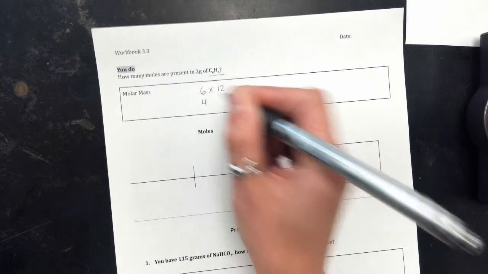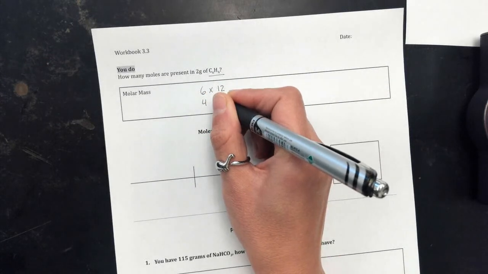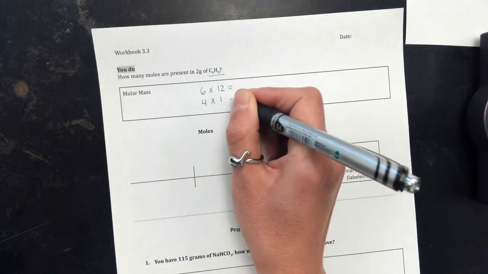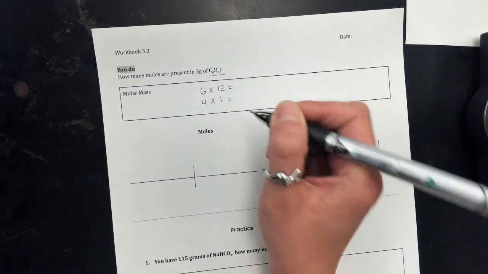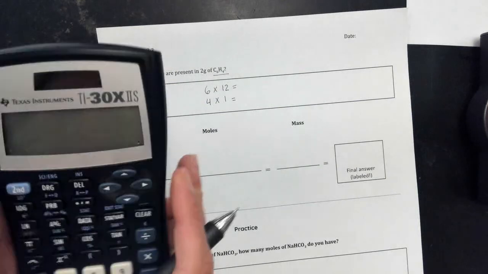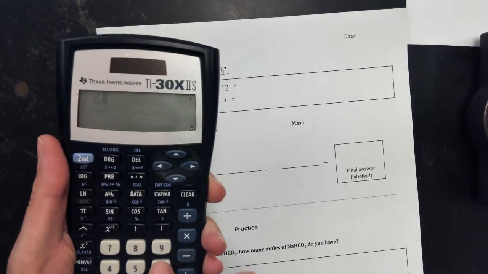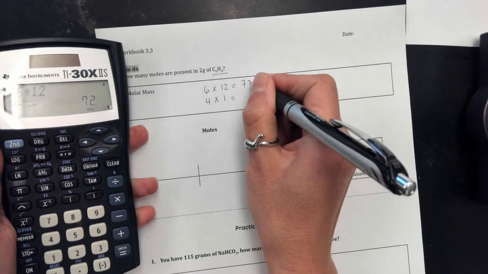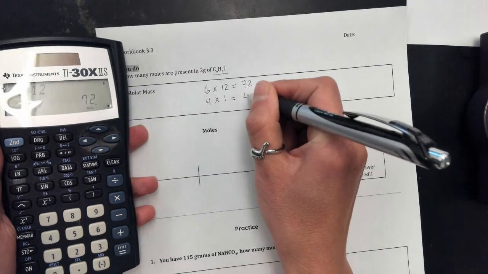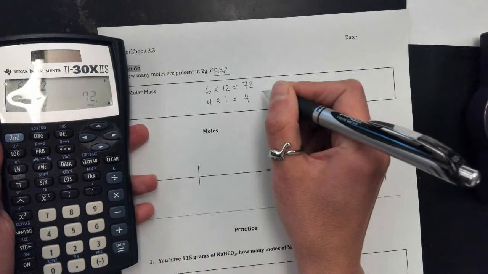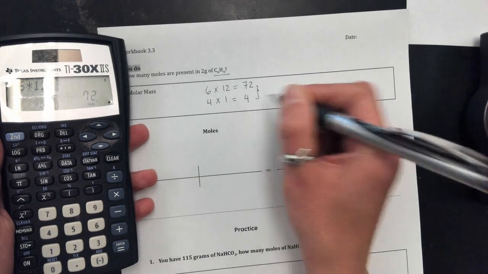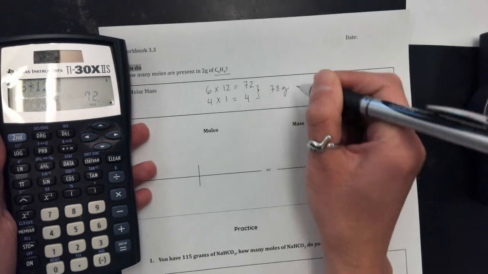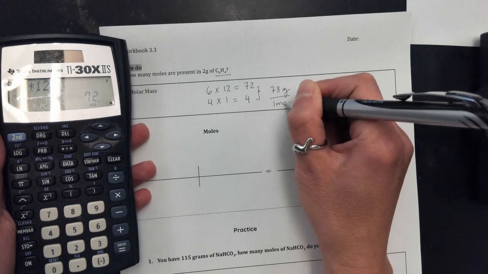I have 4 hydrogens, and they all weigh 1 gram. So I take 6 times 12, which I get 72, and then 4 times 1 is 4. So I add them up and end up with 78. And 78 grams in 1 mole.